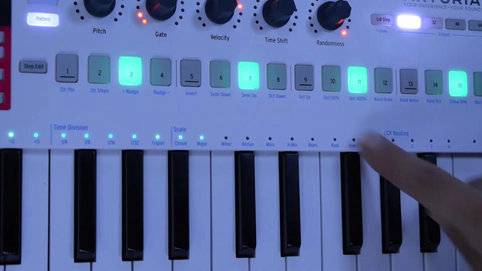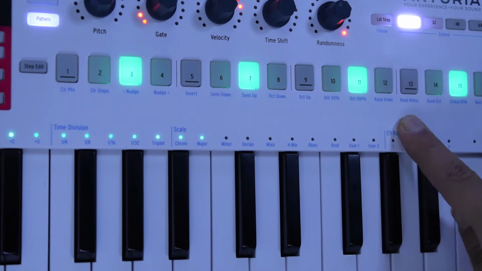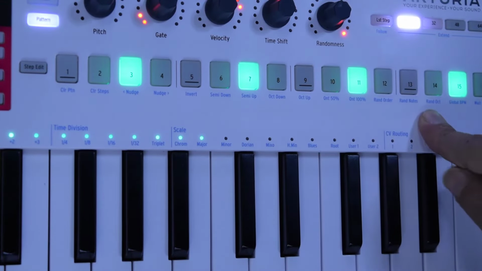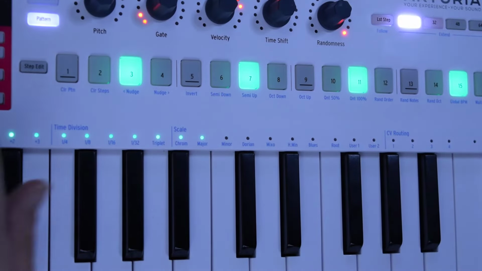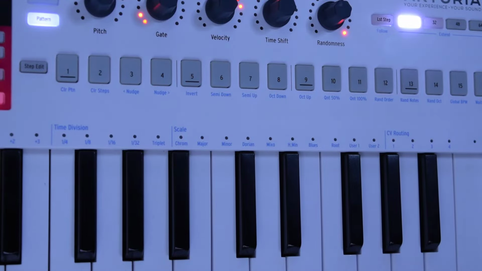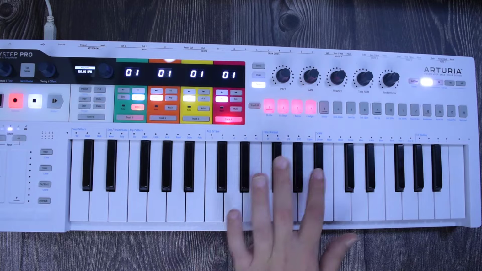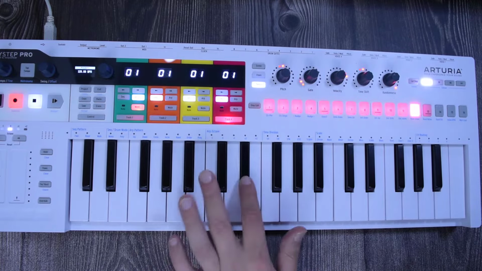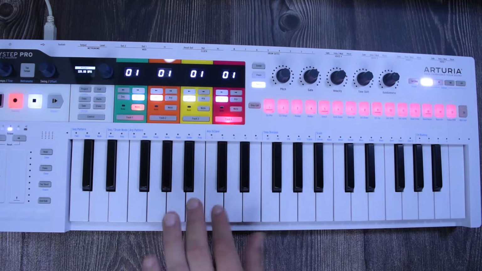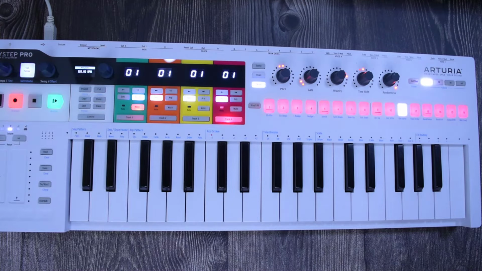Okay, so coming up next is the random order, random notes, and then the random octave. These ones are pretty simple. Maybe I'm going to get out of the drum. I'm going to mute it, and I'm just going to go to a melodic track. All right, so I'm going to be doing some recording. I'm going to record something, same way we did before, and if I play it back, we have it.